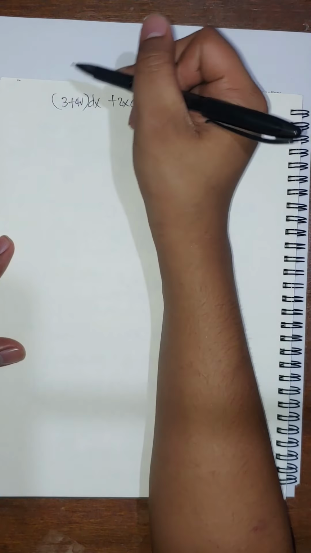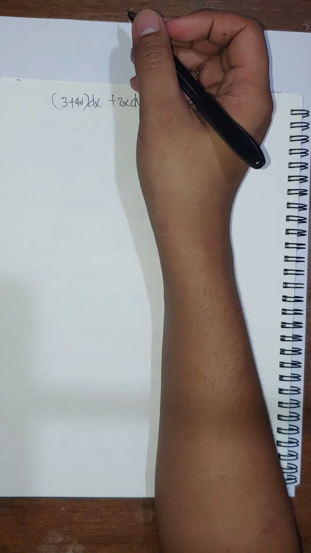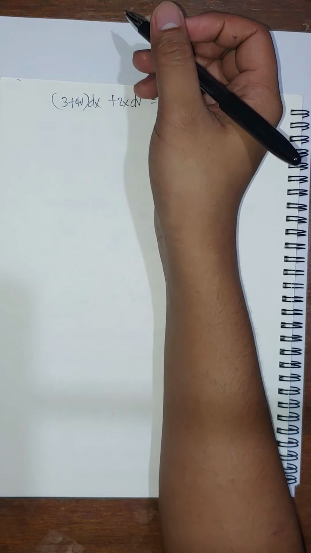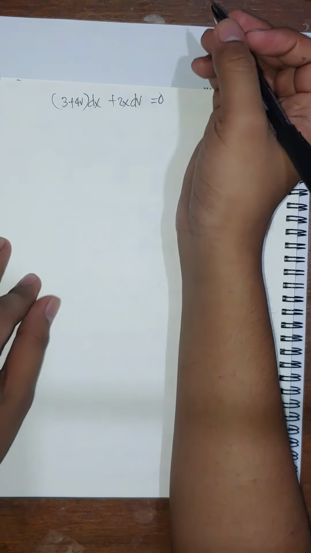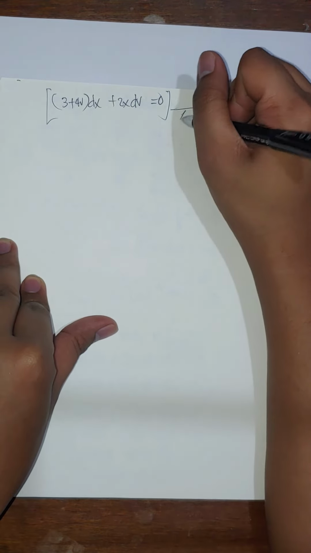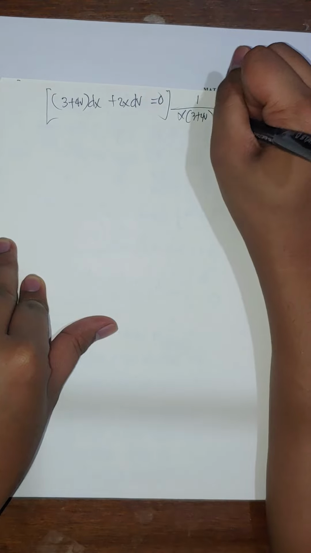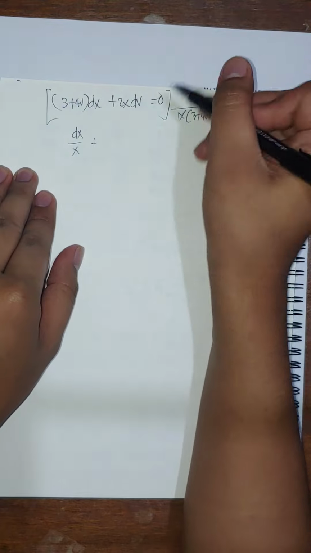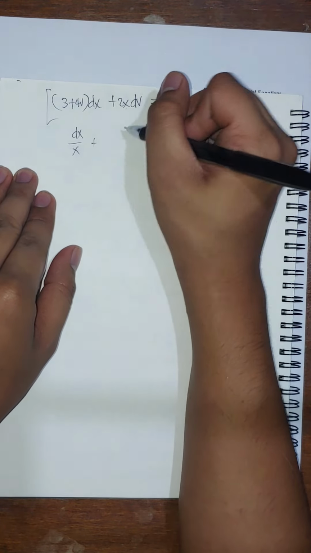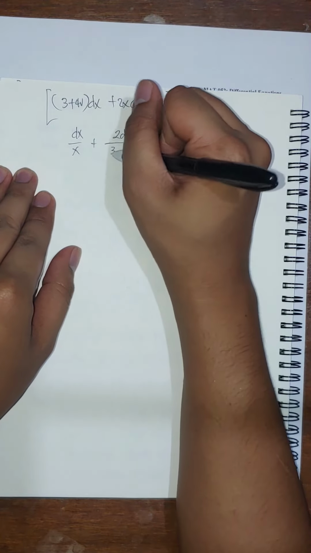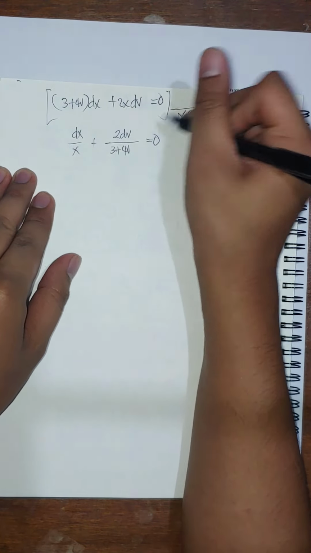Unlike earlier nga equation na dili nato ma-variable separable. So mao ning homogeneous equation, pag homogeneous equation, atong apply ang homogeneity, and then we can resolve it with the variable separable. So you multiply the whole equation with 1 over x times 3 plus 4v. Makancel niyo siya diri. So may dx over x plus cancel si x, mabilin is kani. So it becomes 2 dv over 3 plus 4v equals 0.